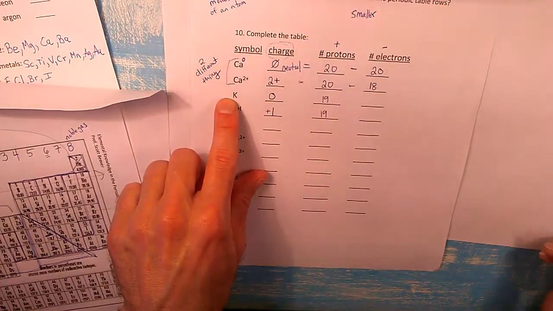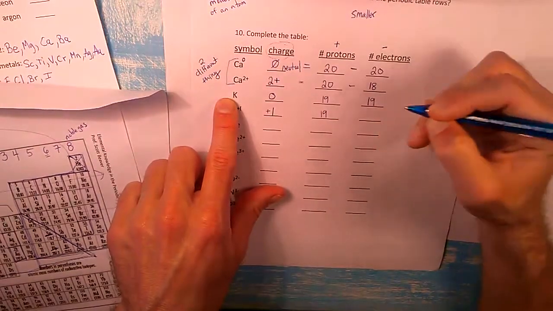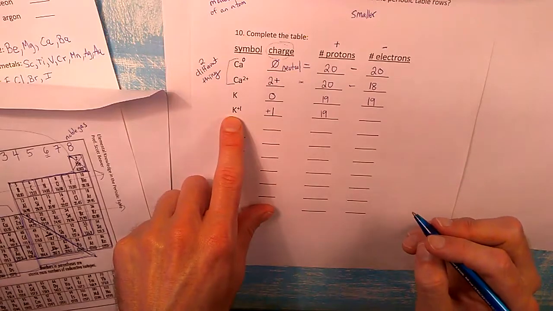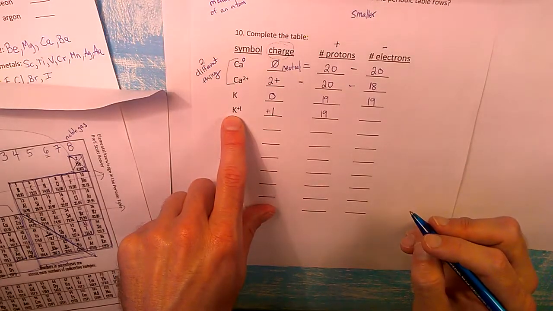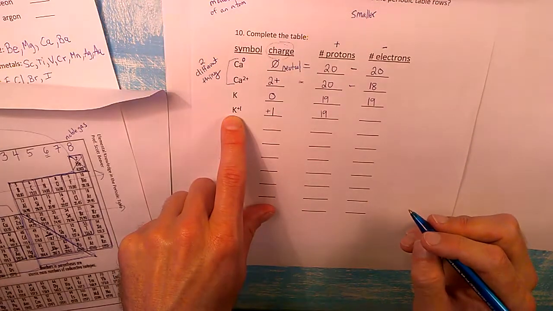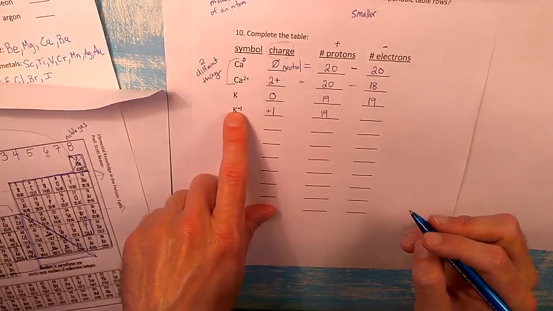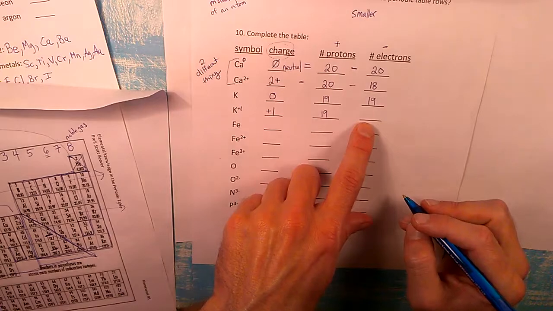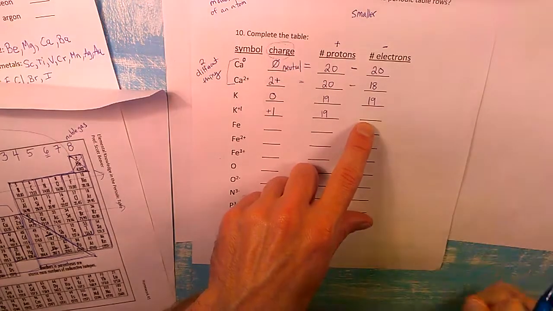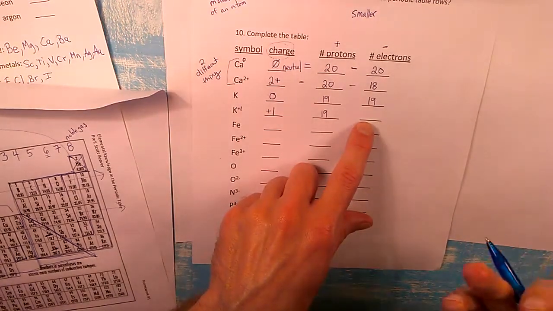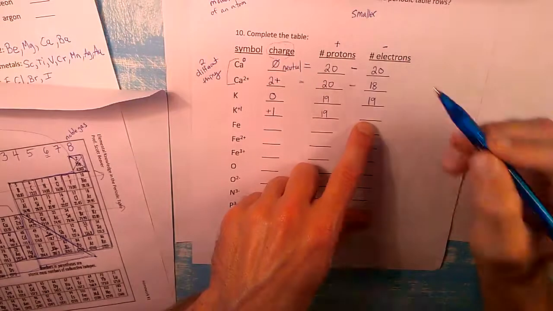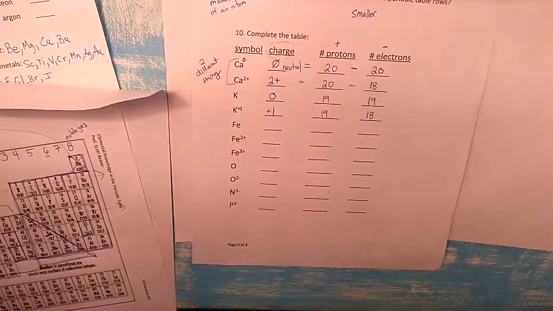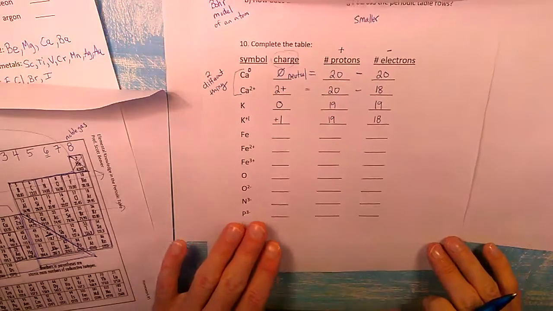Now, the neutral potassium, again, is the same number of protons and electrons, 19 and 19. K+ means it has 1 more proton, or you can kind of flip the sign on that. If it has plus 1, that means it has 1 less electron. There's sort of a double negative there because it's lost an electron, which is negatively charged. And so K+ is going to have 19 protons, 18 electrons.